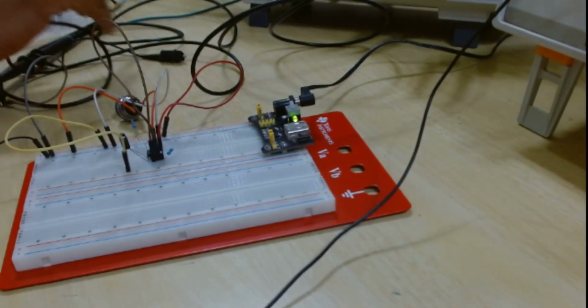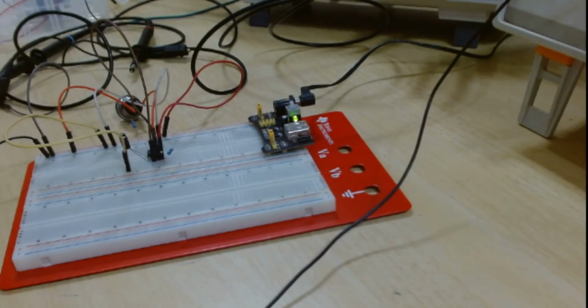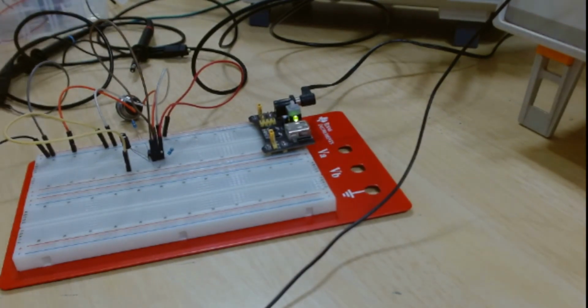Next what I will do is I will connect the second half of the circuit, which is basically the transistor circuit. So let me just do that.